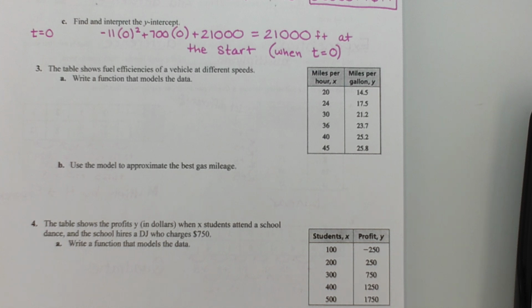Gas mileage wouldn't be price. In general, it's the highest or the lowest of something depending upon what you're looking at. Best price, lowest. Best gas mileage? Highest. Where's the highest point on a quadratic equation? What's it called? The vertex. It's looking for its vertex for the best gas mileage.